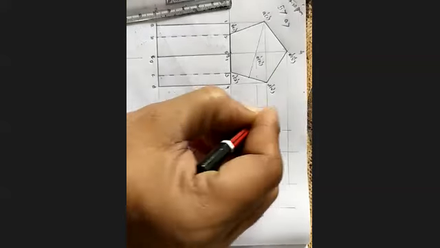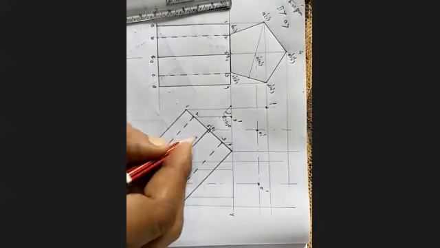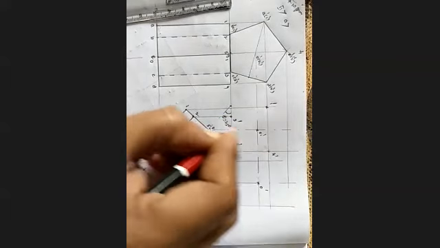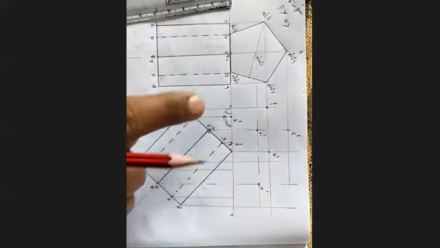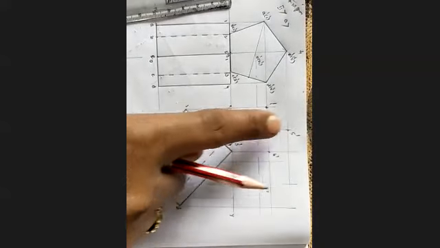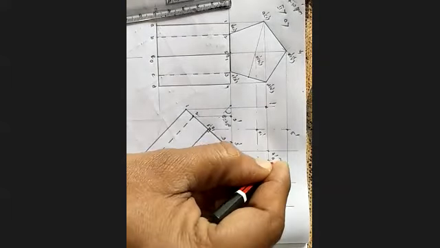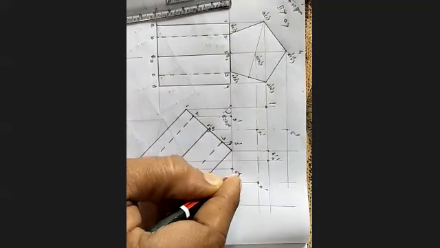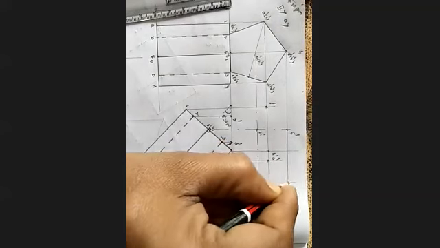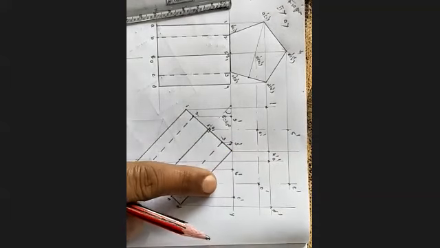This is 1 dash, 2 dash, 3 dash, 4 dash, 5 dash, along with O1 dash. Final one is compulsory. Next, this is A dash, B dash, C dash, D dash, and this is E dash, along with O dash, A, B, C, D, E.